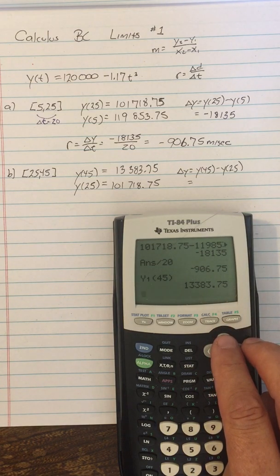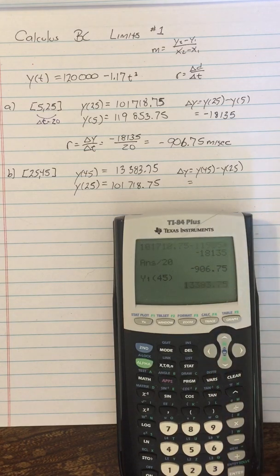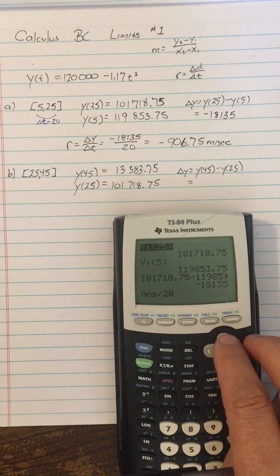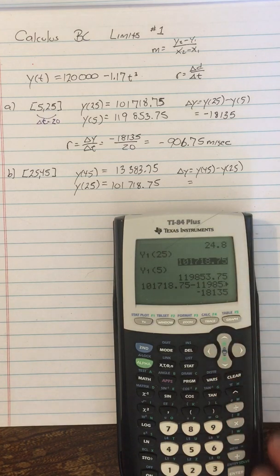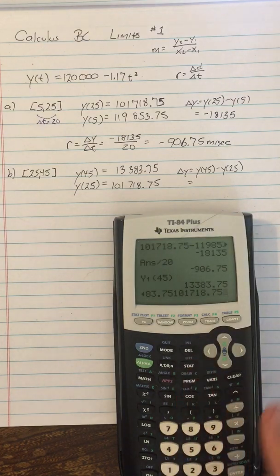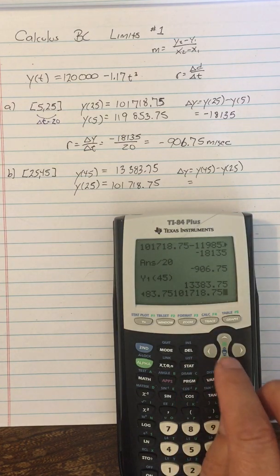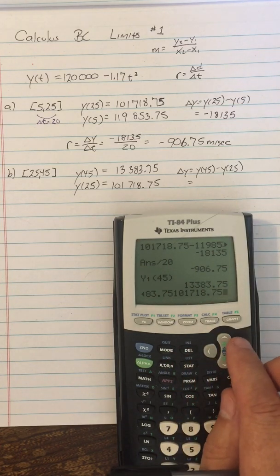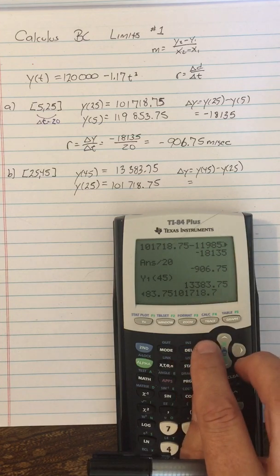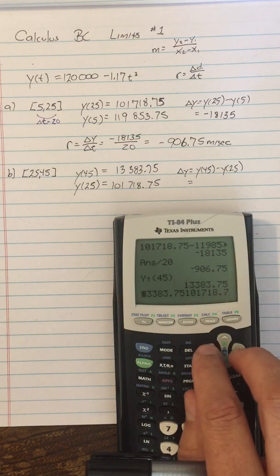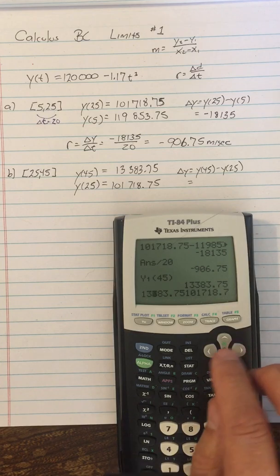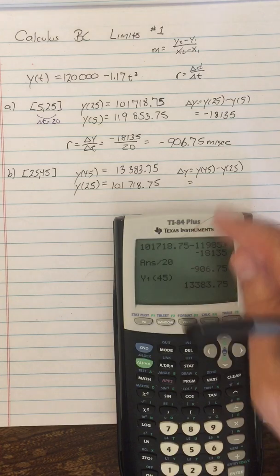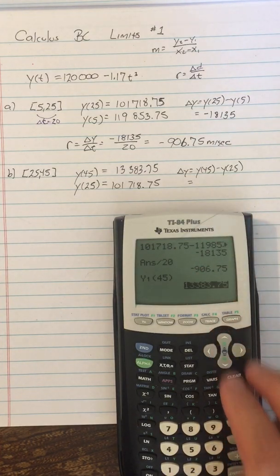All right, so I need to do 45 minus 25. So here's my y of 45. I'm going to hit enter and put that. Now I have my y of 25 way up here. I can just scroll up to where y of 25 was, find the number, and press enter, and it brings it down. But what did I forget to do? I forgot to put minus. So I'm going to delete all that. I want to be careful. If I hit clear, it might clear the whole screen, and I'm going to lose everything. So I'm going to do delete. I think clear would clear my whole screen. I would lose all my intermediary results. So I'm going to try this again.